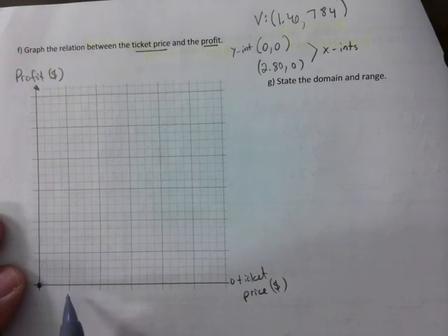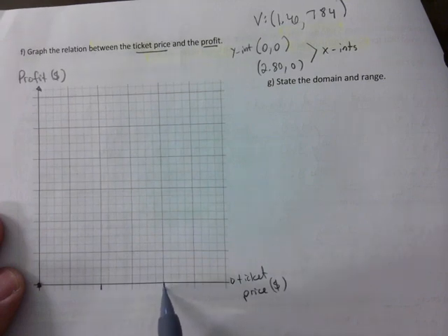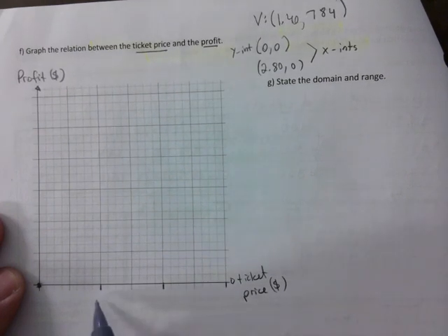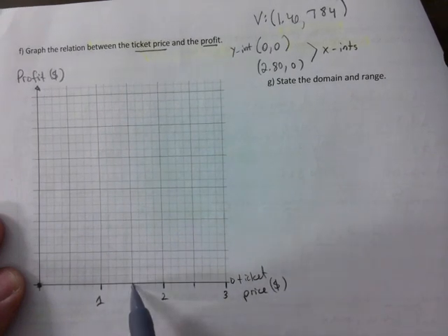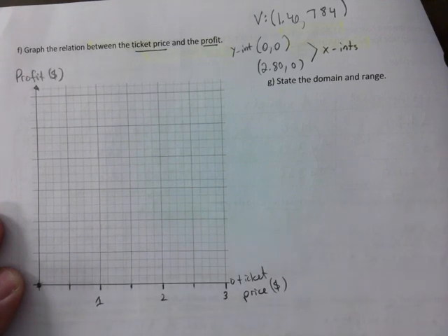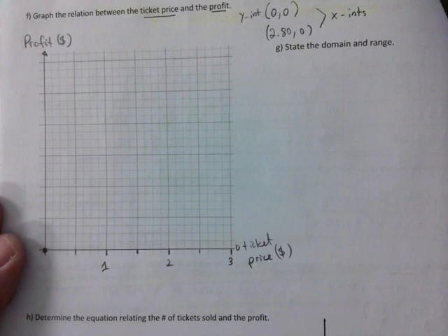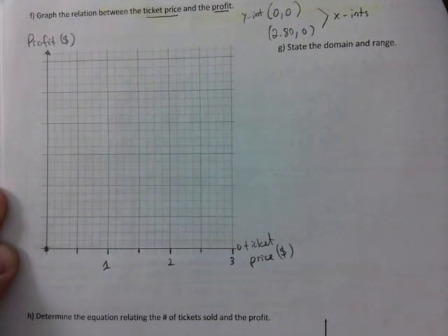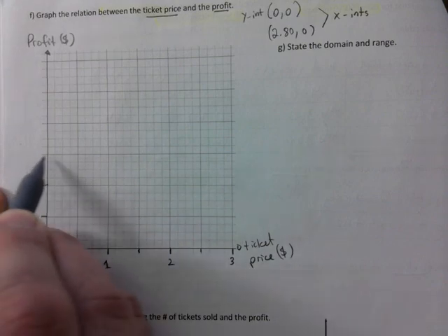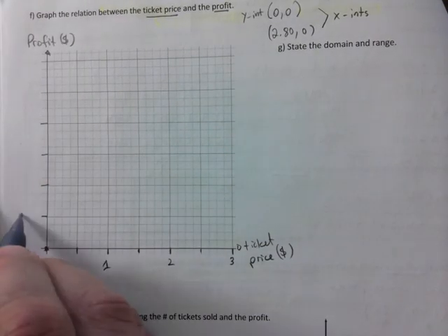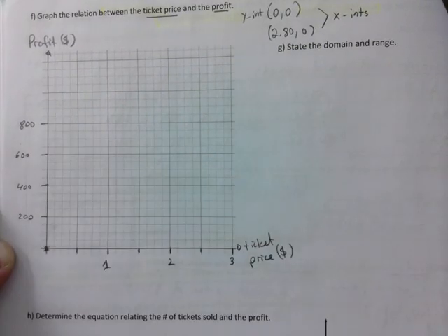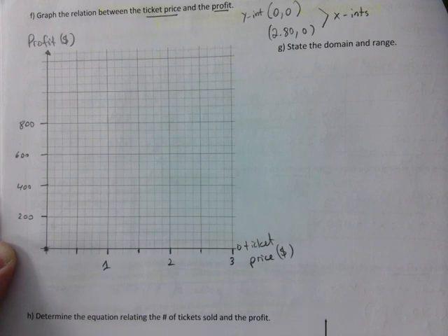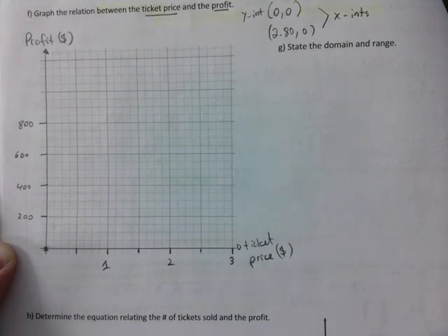Now let's see how I can make this work. I don't need a whole lot of room. So if this is 1, 2, 3, that does the trick for me. You can make the markings in between, so that would be halfway, right? So that's pretty good. And profit, I need to go all the way to 784. So 800. Let's see if that works. 2, 4, 6, 8. Perfect. You should be able to do this by hand as well. No grid, right? Just consistently go up by the same amount.